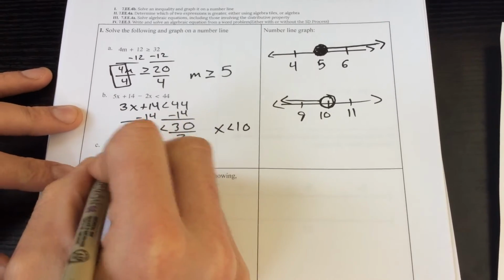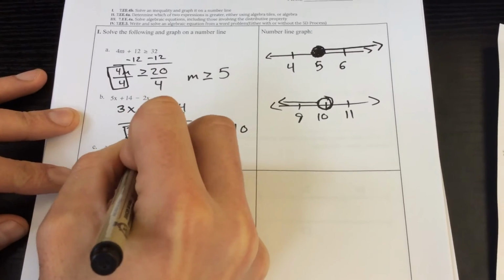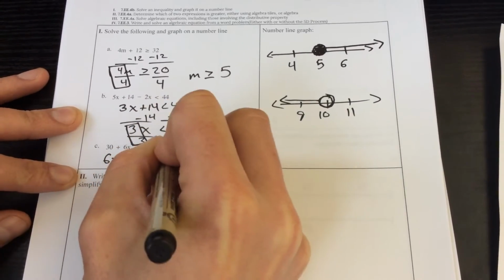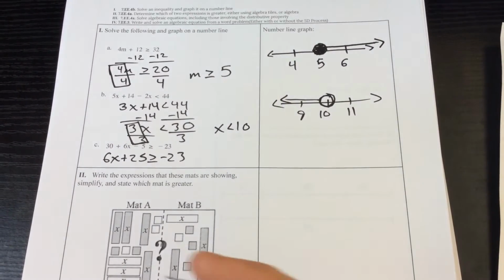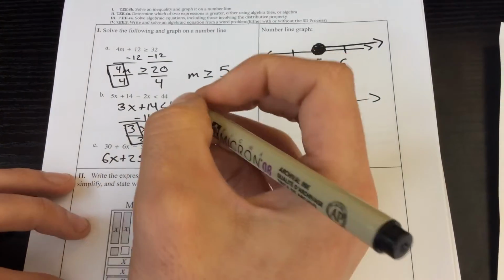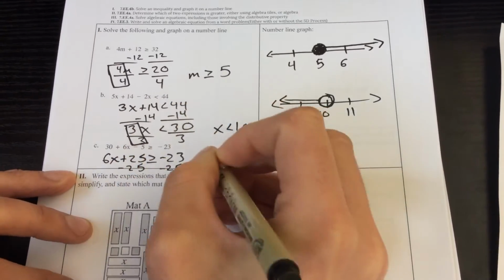Again, combine like terms. This time the constants. So 6x, 30 minus 5 is 25, greater than or equal to negative 23. I'm sorry I didn't leave enough space on here. I really wanted to get it onto one page. So I'm going to subtract 25 from both sides. And I'm going to bring this over here.